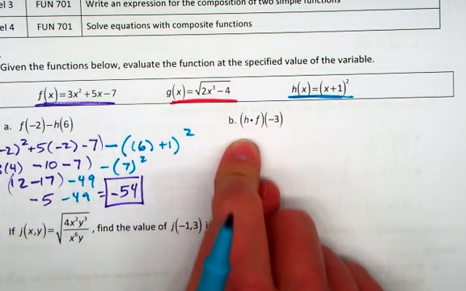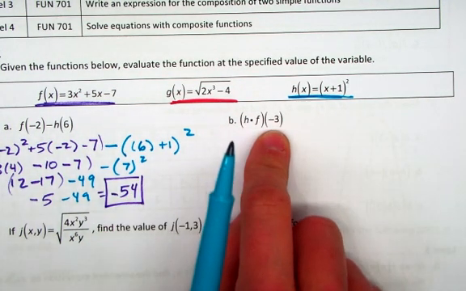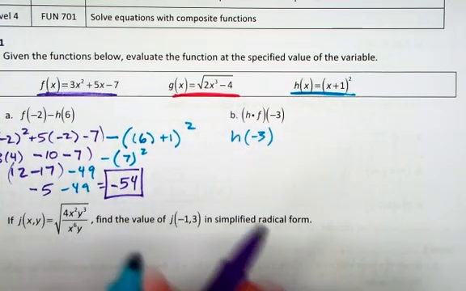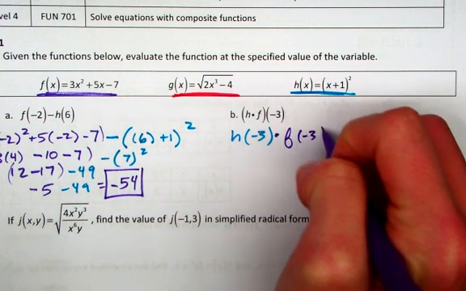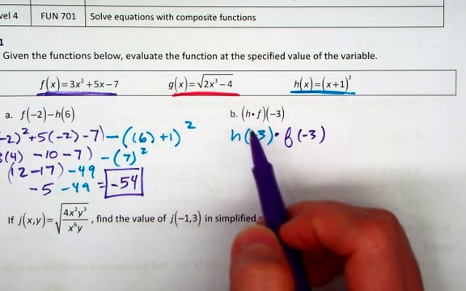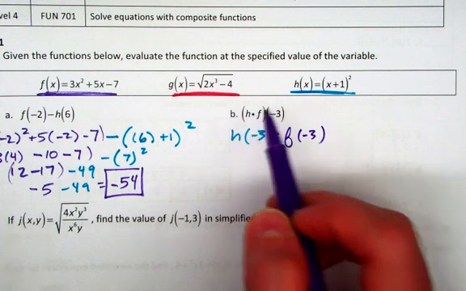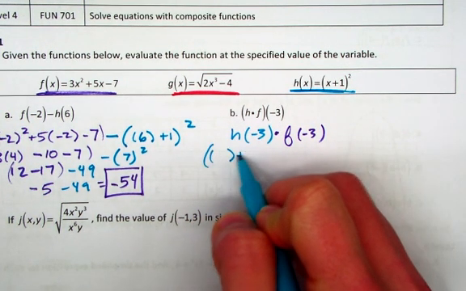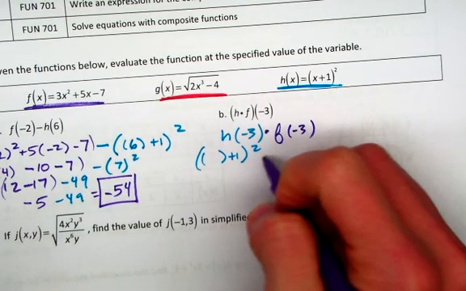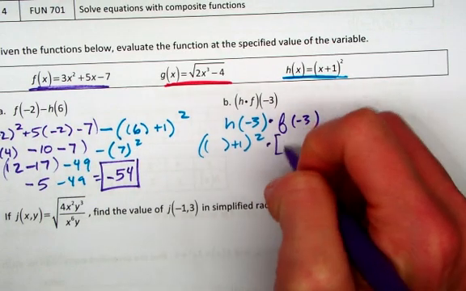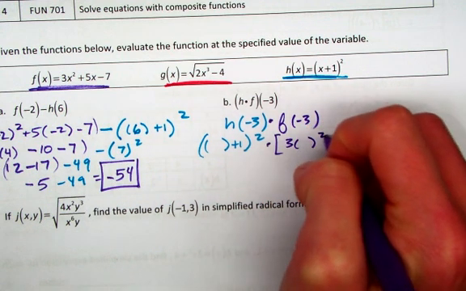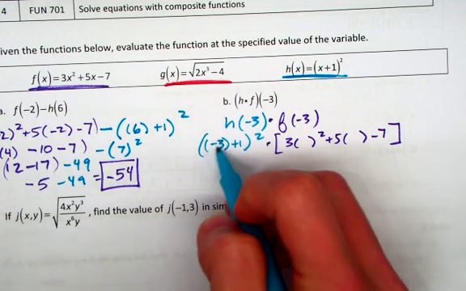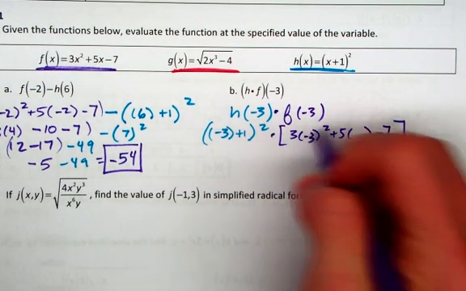Now here this is h times f of negative 3. So this is going to be h of negative 3 times f of negative 3. All right, so that's what it looks like when we have both. Notice this is not the open circle. This is not composite. So h of negative 3, what we have here, parentheses plus 1 quantity squared times, and then this is a big guy, huh? So this is 3 parentheses squared plus 5 parentheses minus 7 and parentheses. And here I'm putting negative 3, and all of these I'm putting negative 3.